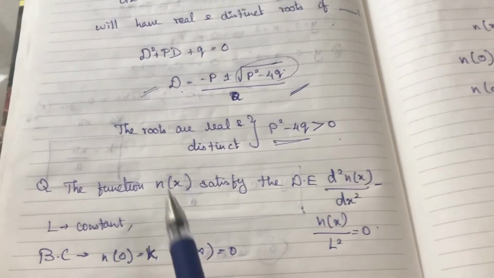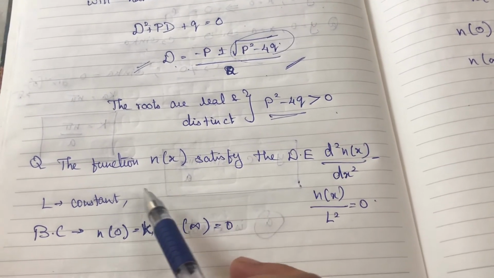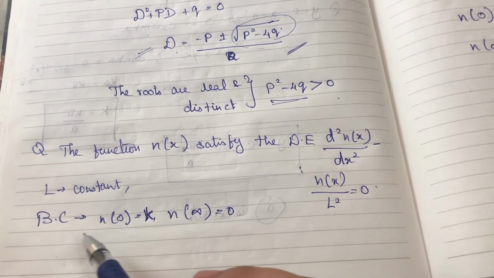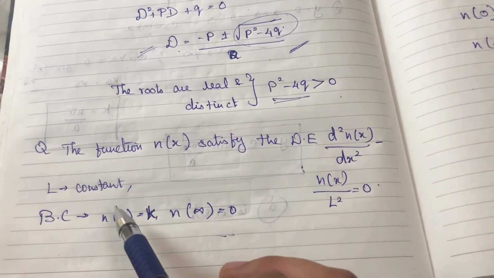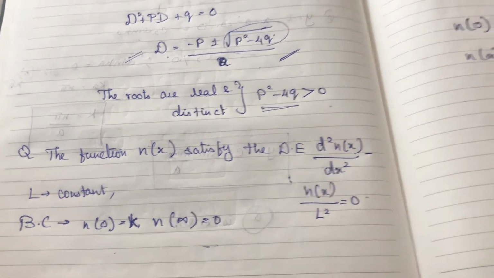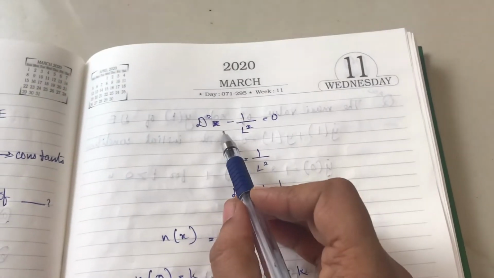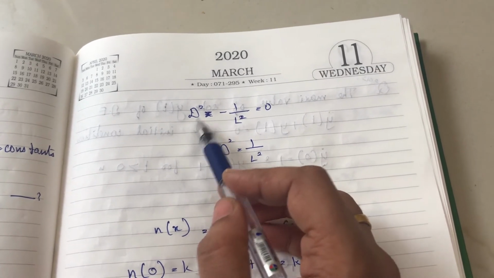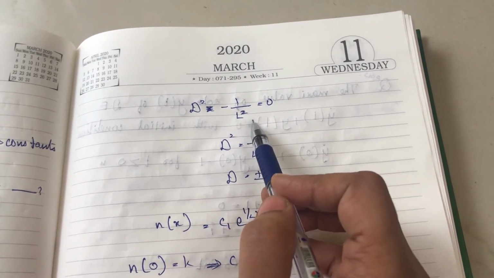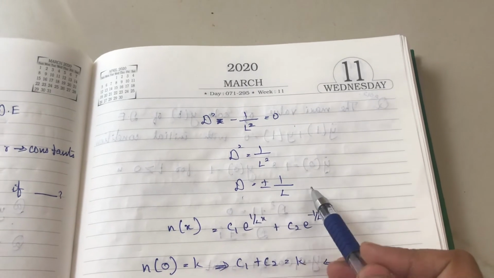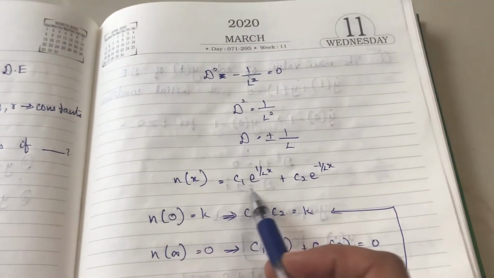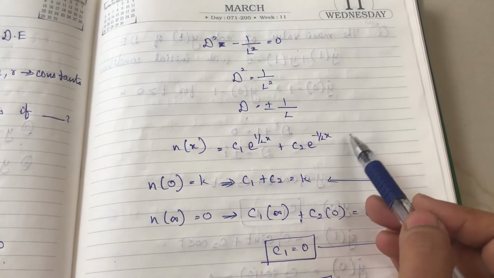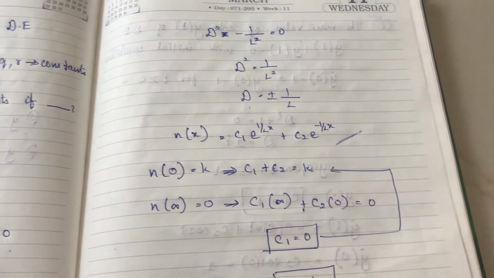Okay? Yes. And then they have given one function like n of x. And they have given one function, it should satisfy these boundary values like n of 0 and n of infinity. Let's see that. So I am just converting that function to the D operator. So D square minus 1 by L square which is equal to 0. So D will be plus or minus 1 by L. So I can easily write e power 1 by L x, minus 1 by L x. Okay, up to this we have finished.